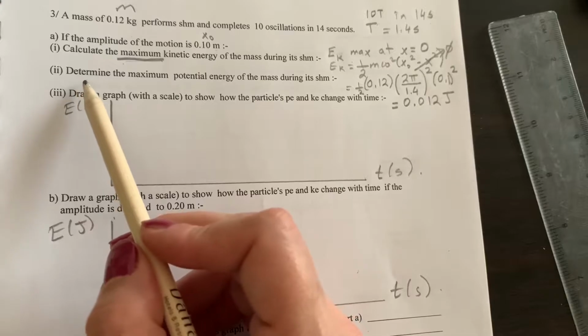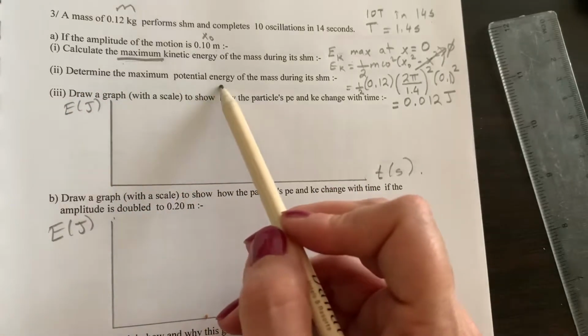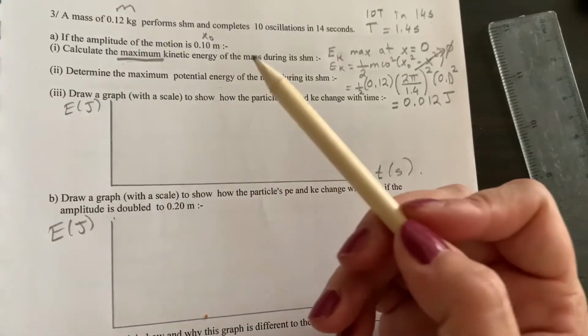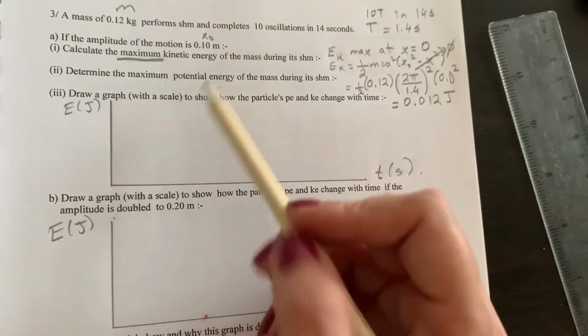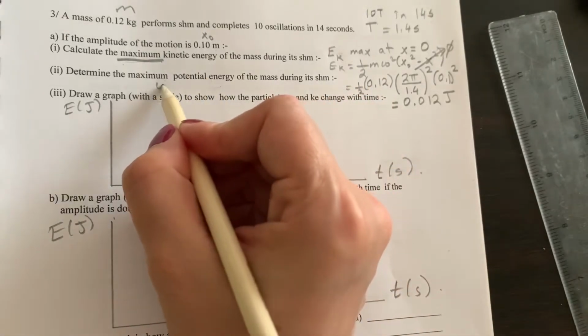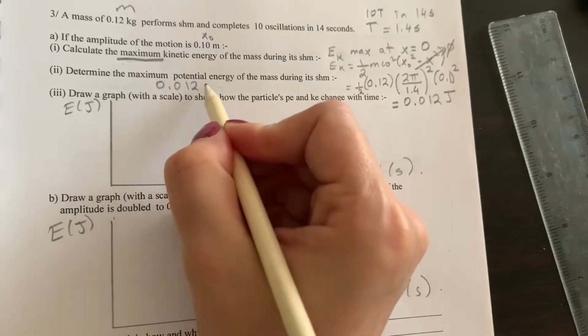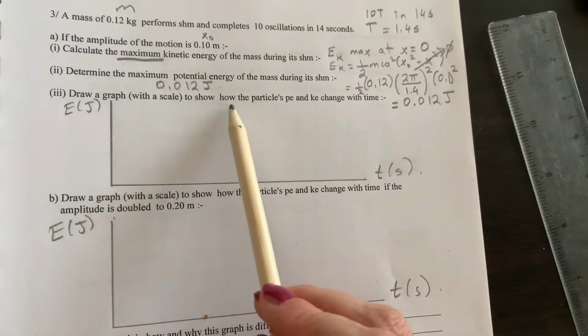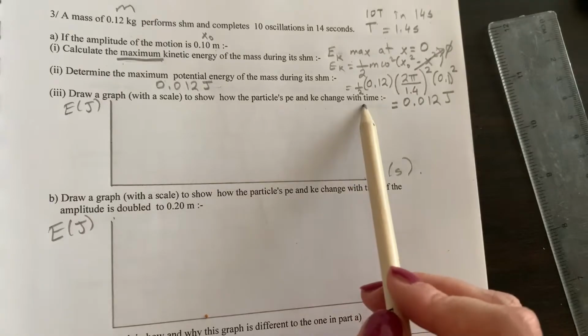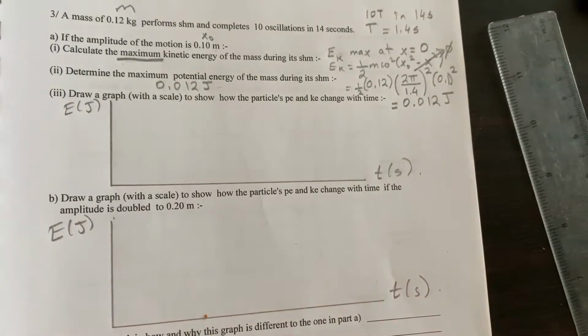The second part asks to determine the maximum potential energy. Obviously, because the total energy is conserved, the maximum kinetic energy will be the same as the maximum potential energy. So this answer will be the same as above. Now we're asked to draw a graph to show how the particle's potential energy and kinetic energy change with time. This question will be answering the first question that I ask you to do at the end of lesson 2. So this will kill 2 birds in one.